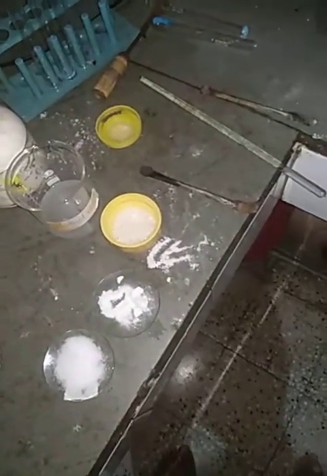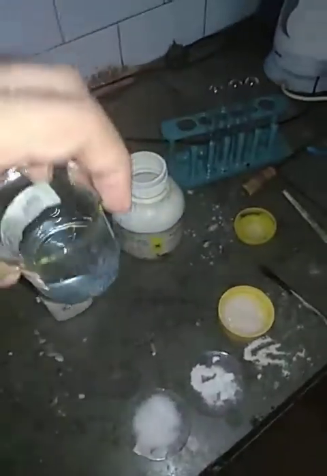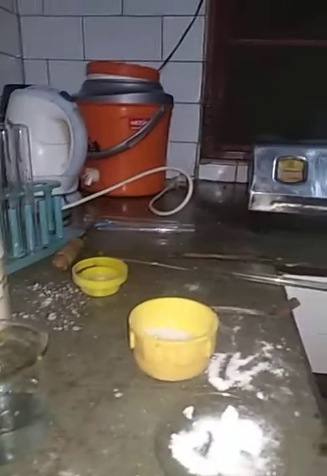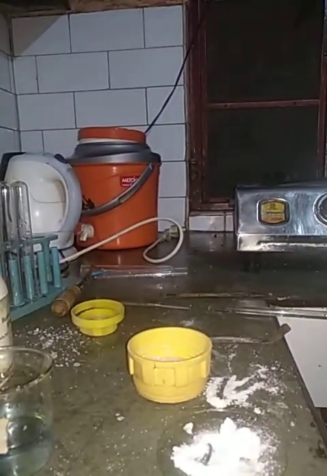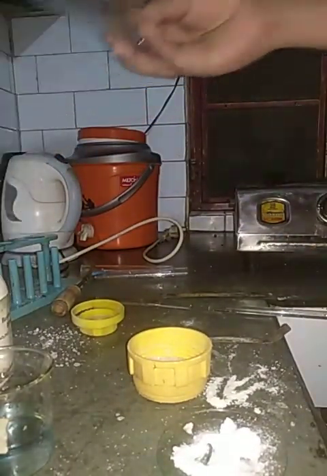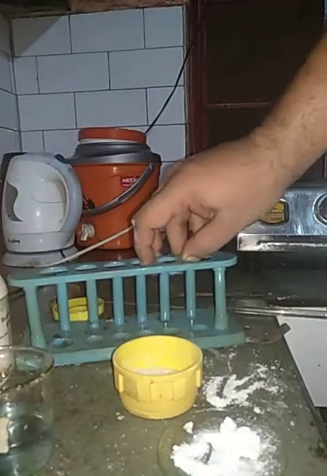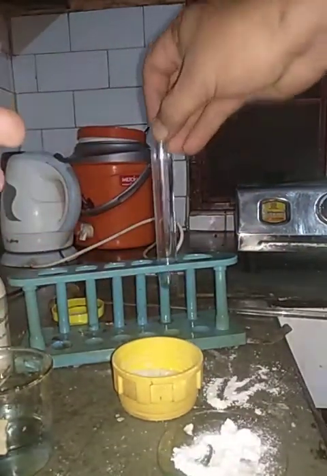Now we shall study their solubility in kerosene. So we have kerosene with us. You can see that I have kerosene, and this kerosene I am going to transfer into the test tubes. So here I have test tubes. These test tubes I am going to put here.